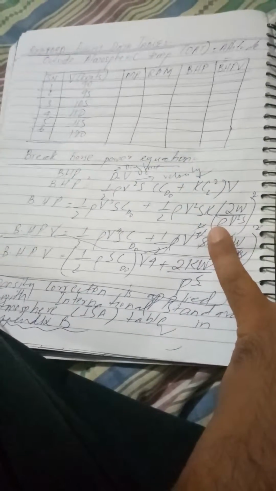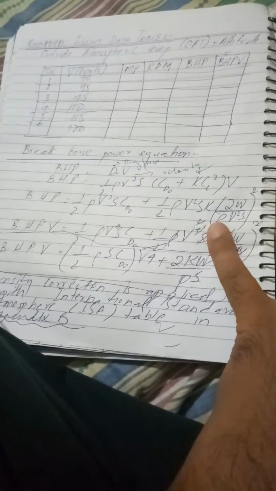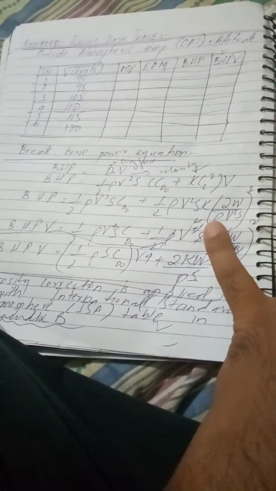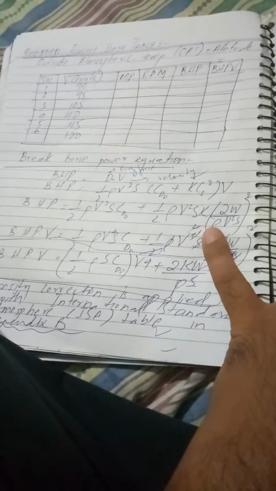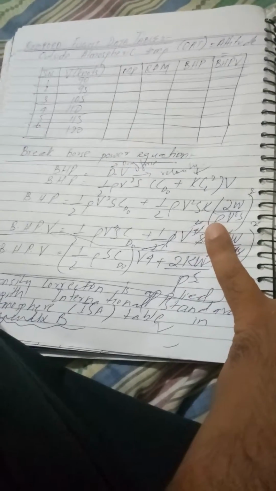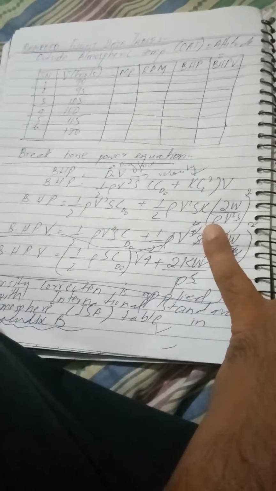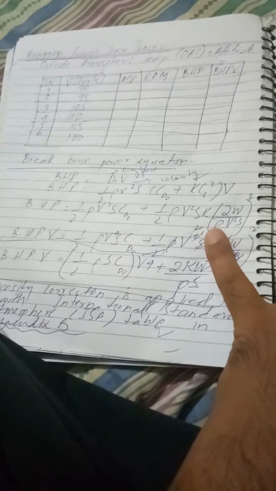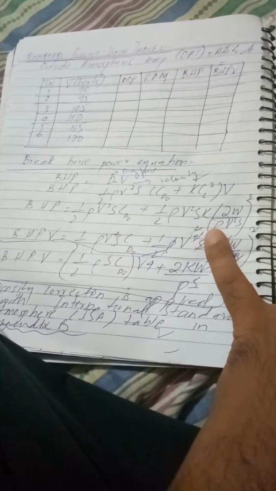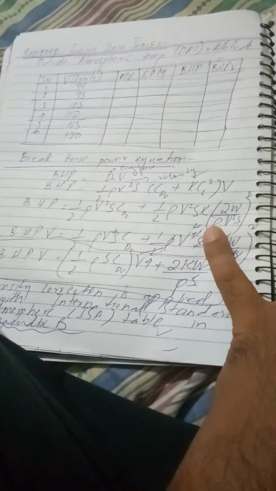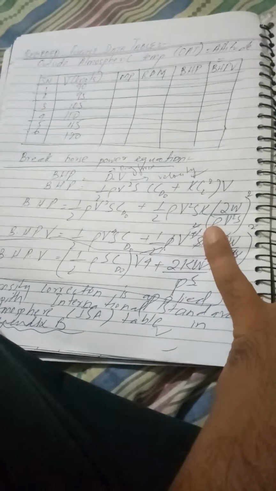This is the main purpose of opting in for this video and recording it as a laboratory experiment under standard conditions. So this is how we're going to perform it. Outside atmospheric temperature is equal to altitude. So the brake horsepower equation is in front of you, and you can actually calculate and use it.